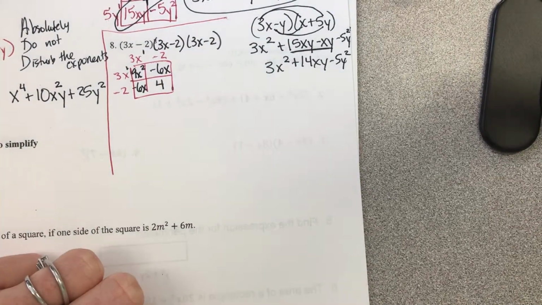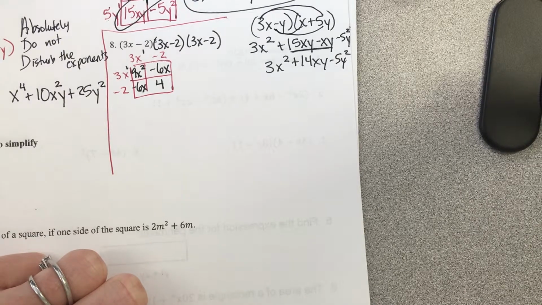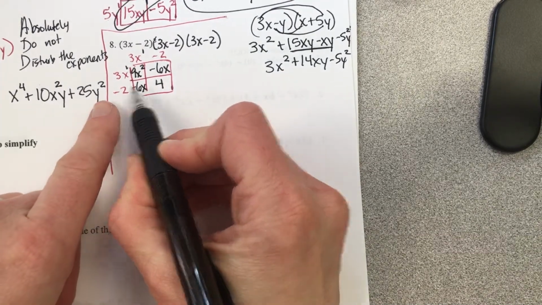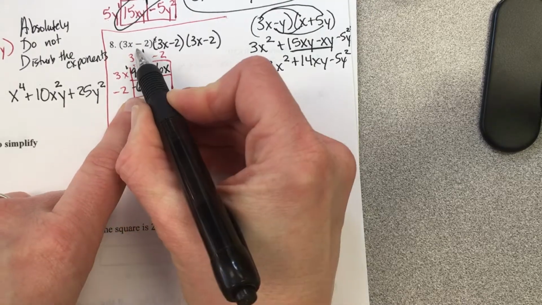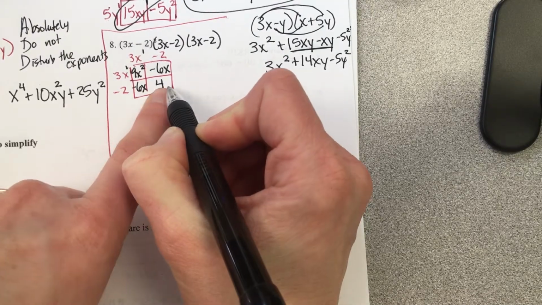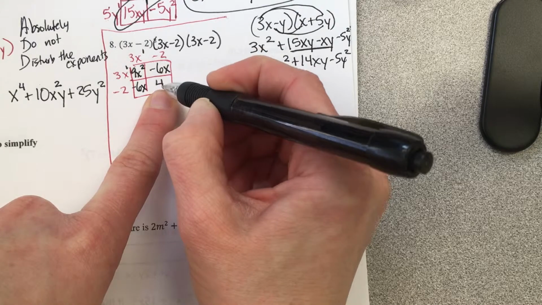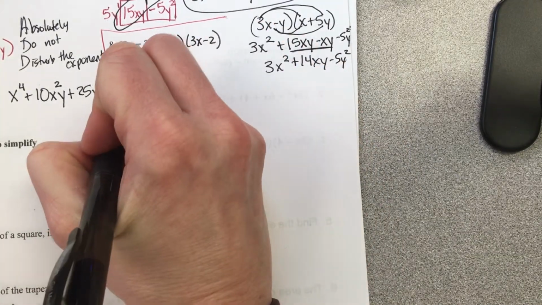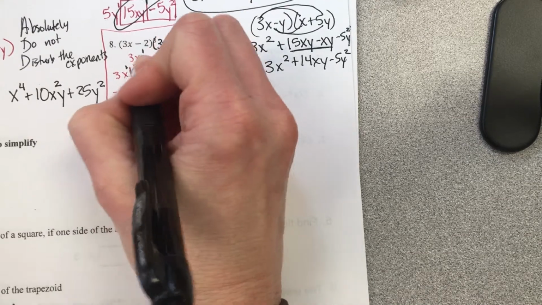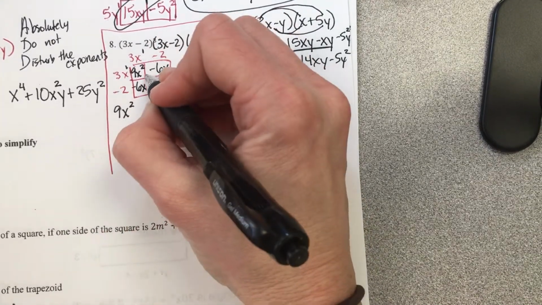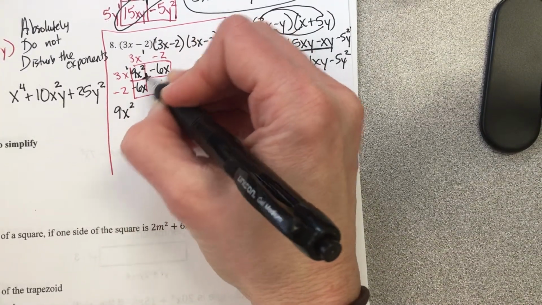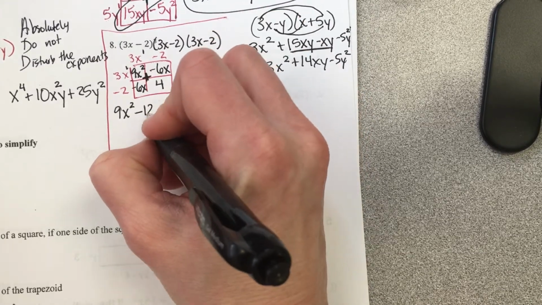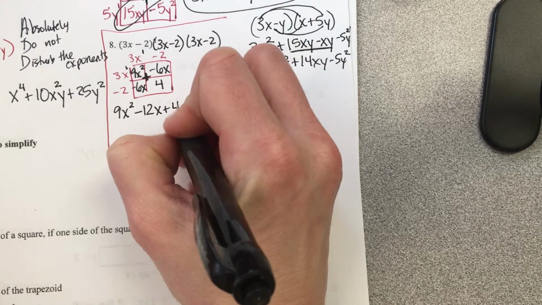Uh-huh. So you use the number on the side, like 1 times 3. Yep, so in this box it's the -2 and the 3. And then this last box is the -2 and the -2. That's what I get confused. Okay. All right, so I'm going to write 9x squared. That came from that first box, 9x squared. Good, because you have to add these two. You got to add your diagonal, which gives you -12x plus 4. Okay?